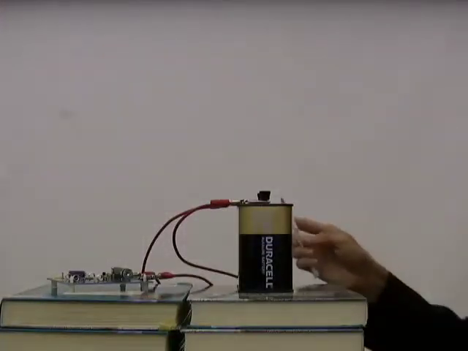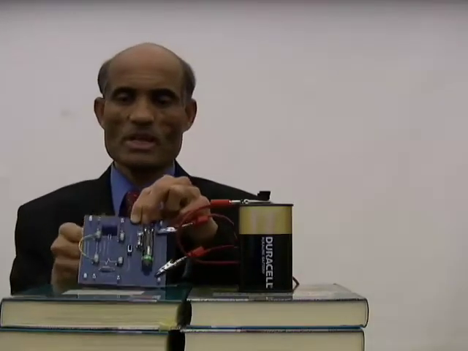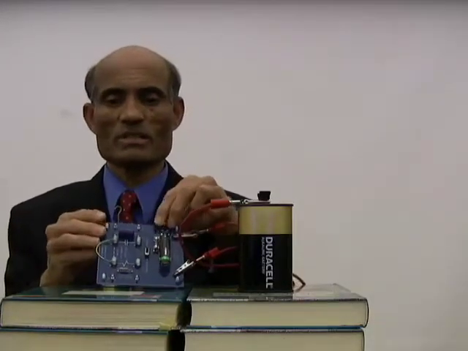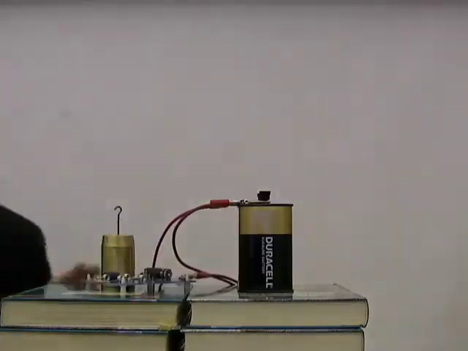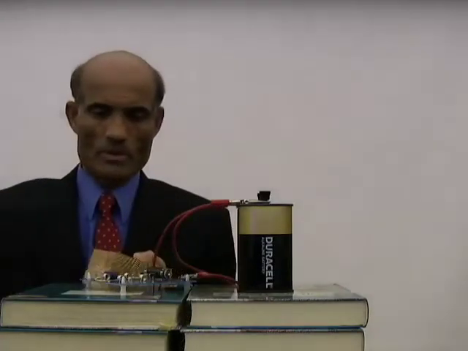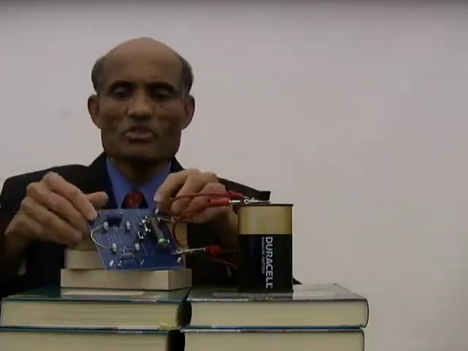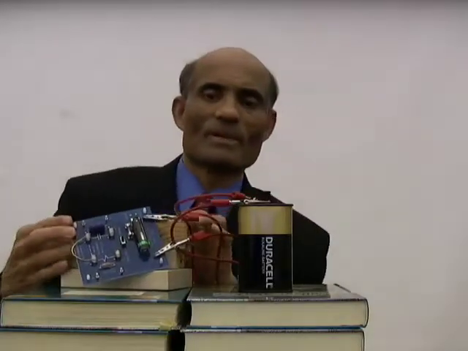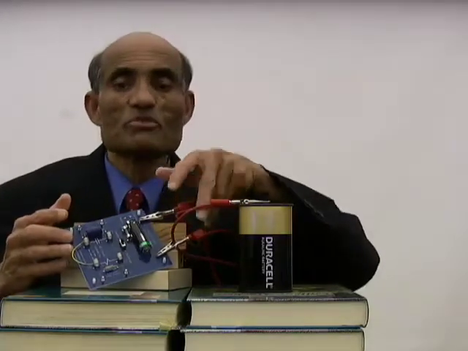Alright, now let's set it up over here. Now I hope you can see this. Well, this is my RC circuit. It doesn't sit there, so I need to get something to prop it up. Let me see if I can do that. Well, that is the RC circuit. And I have connected the power supply, the battery, across these two terminals.